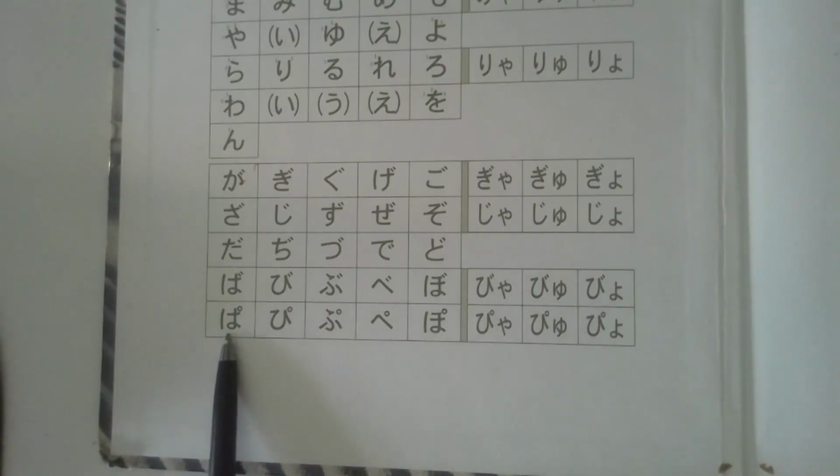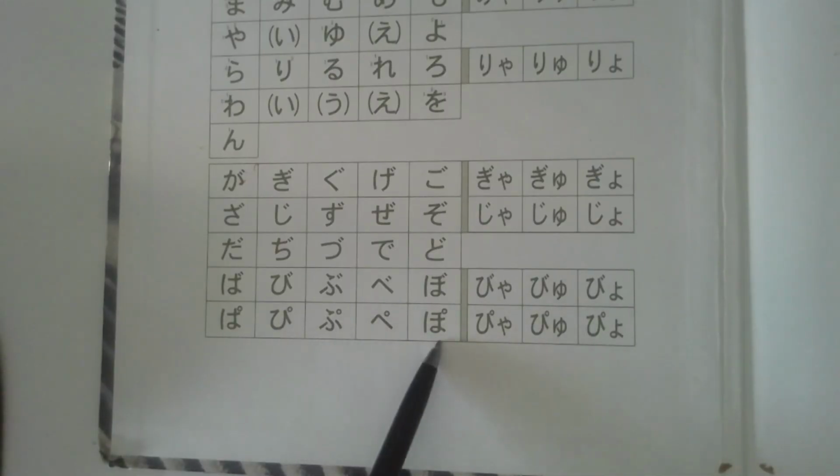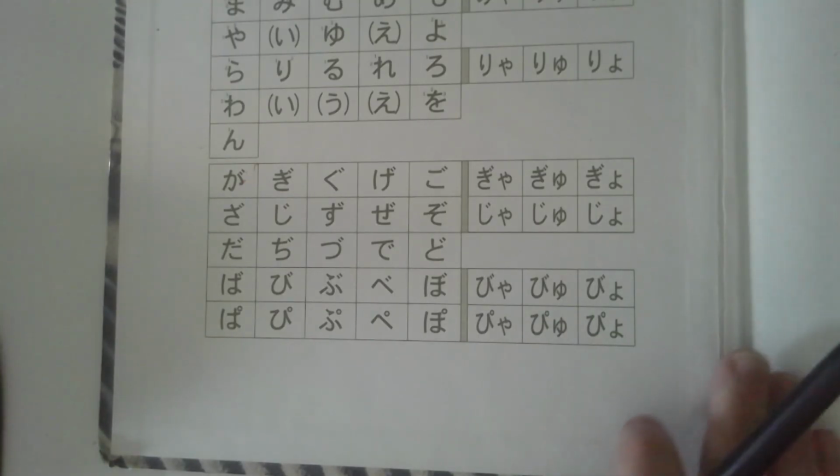But as you can see here, we have our ha, hi, fu, he, ho symbols with the circle. So they're the only ones that get the circle. But we need to talk about it real quick. Yeah, I guess I'll go ahead and write that down for you.